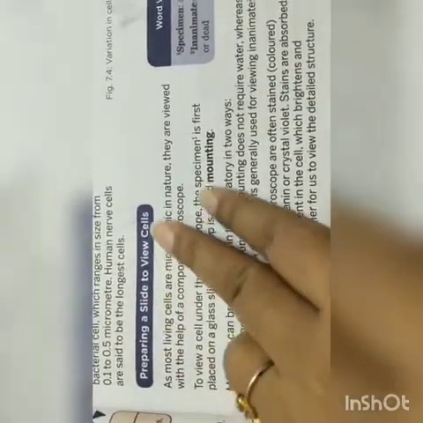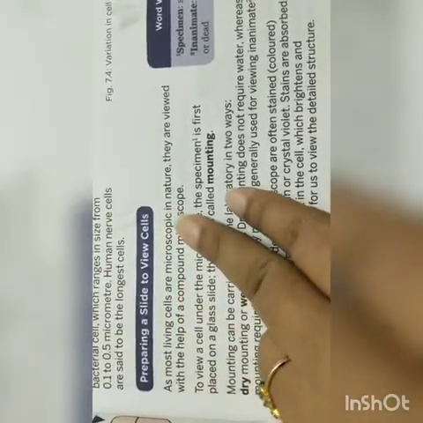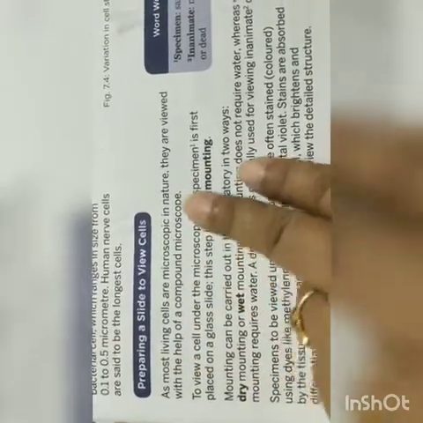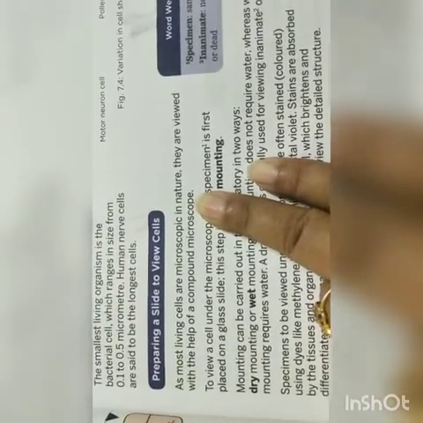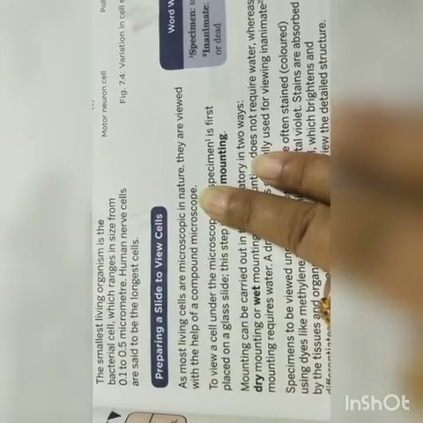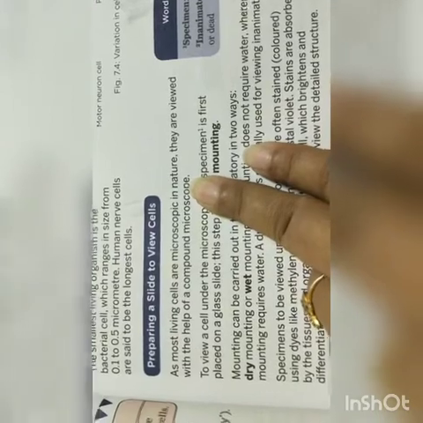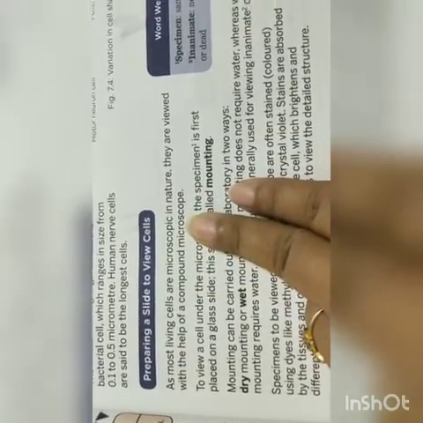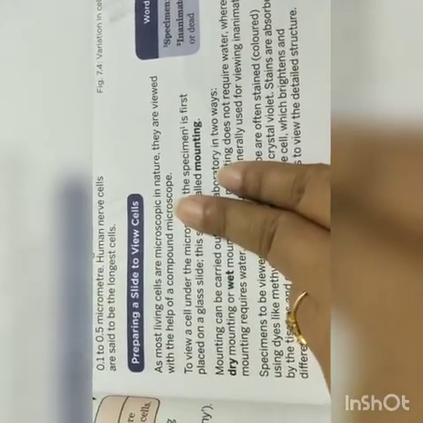Preparing a slide to view cells. As most living cells are microscopic in nature, they are viewed with the help of a compound microscope. So all of you know that all the cells in living organisms are what? Microscopic. Microscopic means we cannot see them with our naked eye. Only with the help of a compound microscope are we able to view their structures, shape and size.